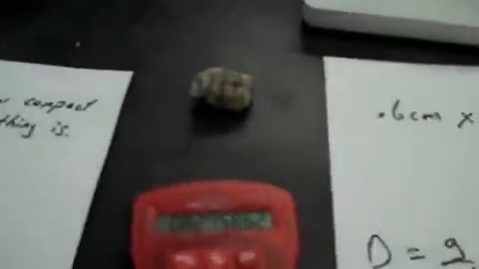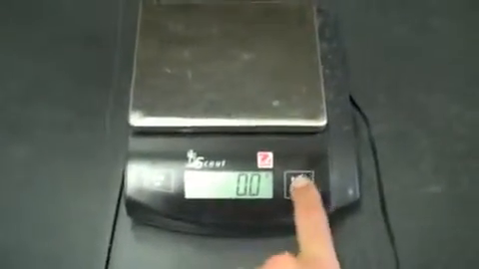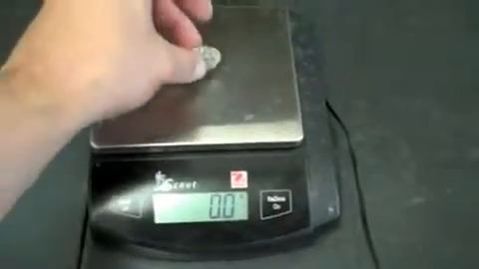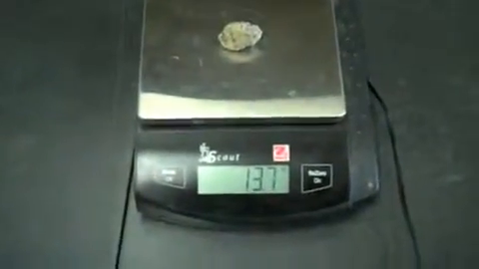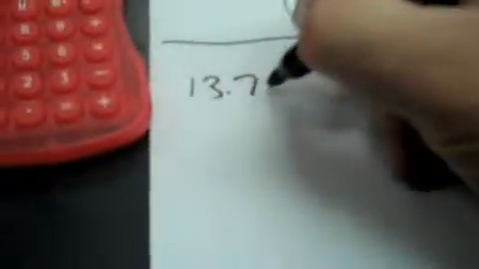Now the rock is a little bit more difficult. I can find the mass of the rock pretty easily just by putting it on the scale again, which now says 0.1. Just hit the 0 button, put my rock on there. My rock is 13.7 grams. So I'm going to write 13.7 grams. Now I got to divide that by my volume.